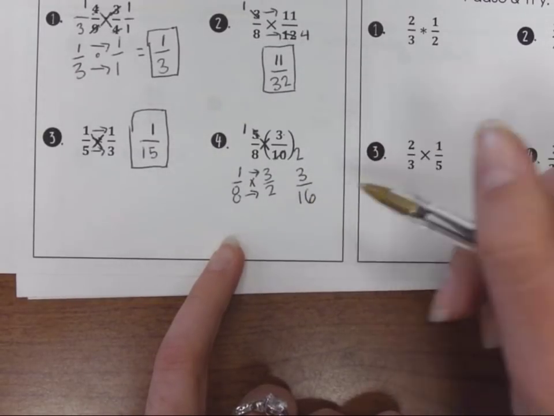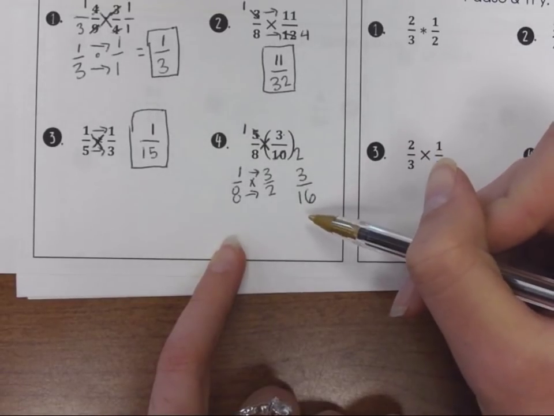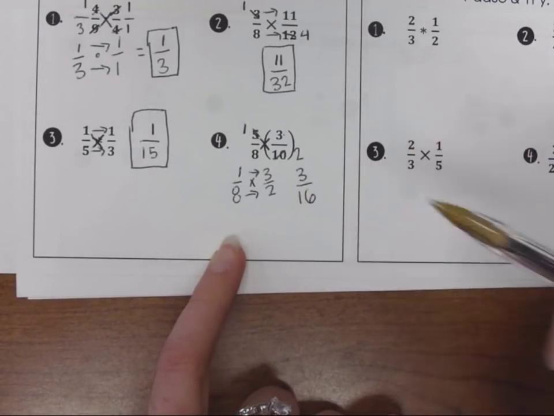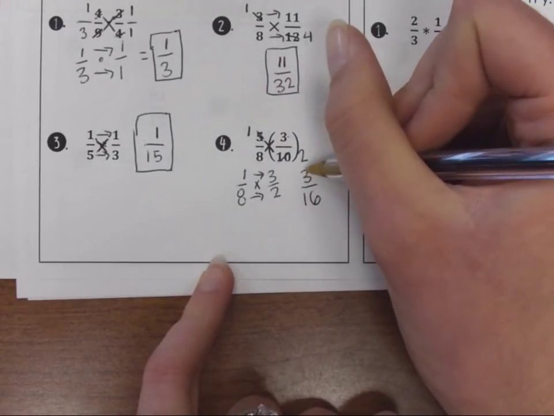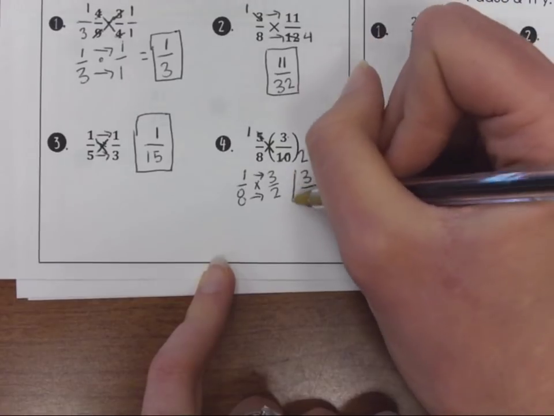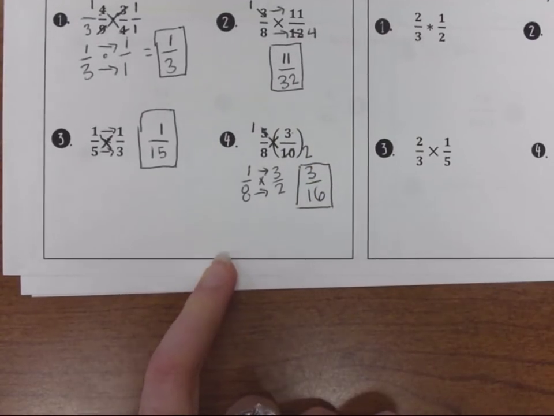Does 3 go into 16? No. It looks tempting, but 3 goes into 15 or 18. 3 does not multiply ever to equal 16. So, and 3 is prime. I don't have any other factors. That's as simplified as it can go. I'm leaving this guy just like this.